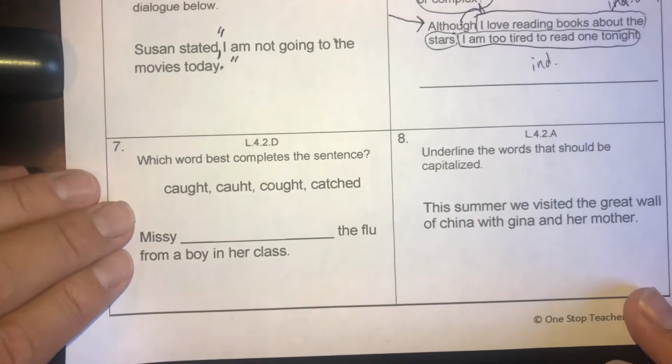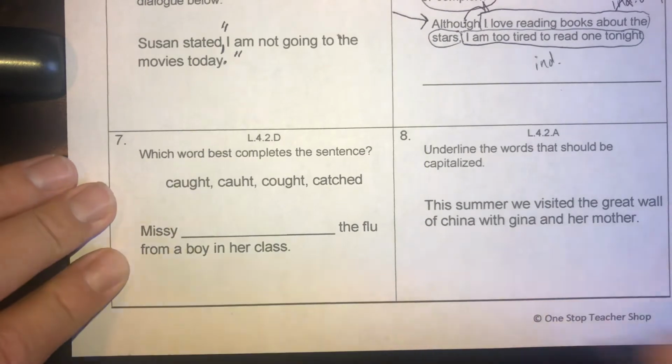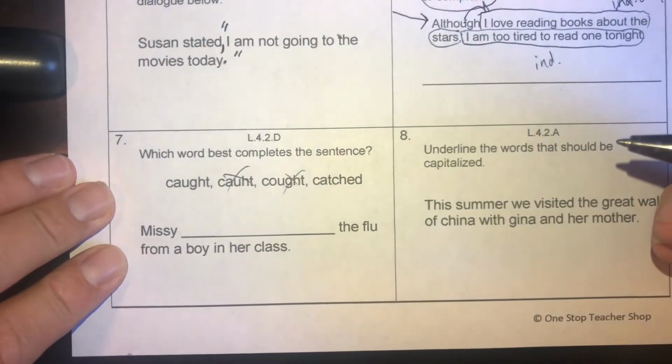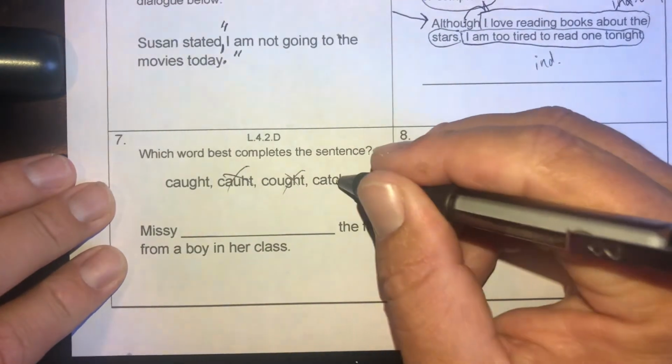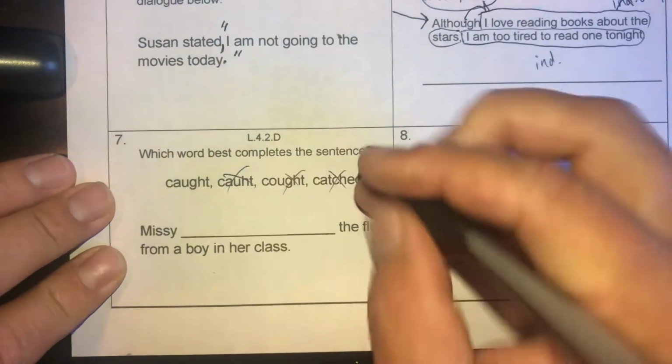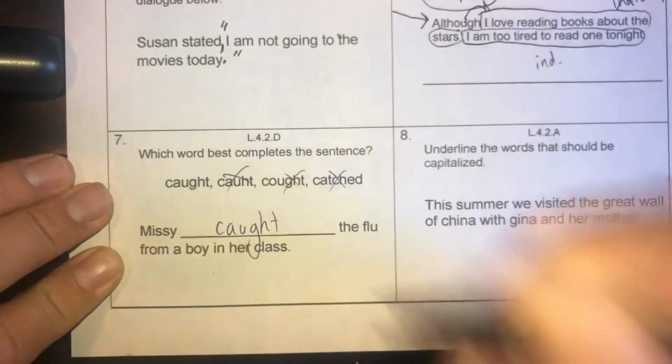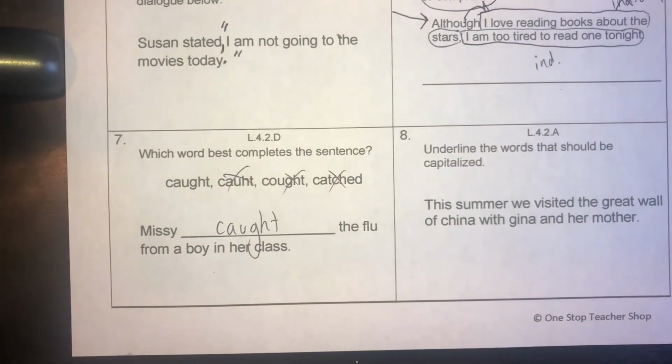Which word best completes the sentence? Missy. Okay, that's not even how you spell it. That's not how you spell it. Catched the flu? No, the past tense of catch is actually caught. All right, look at number 8.